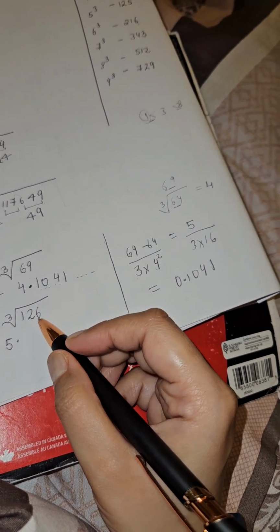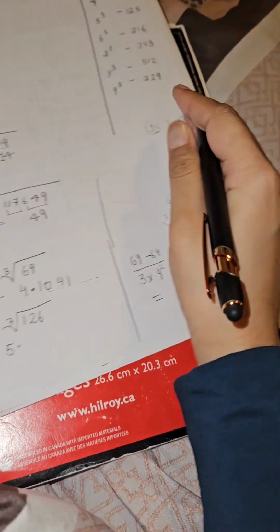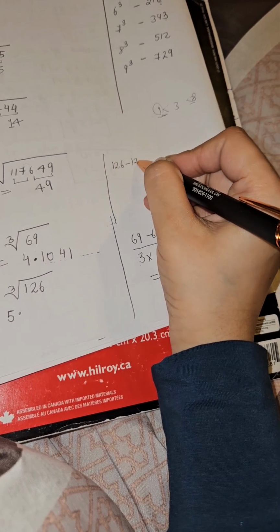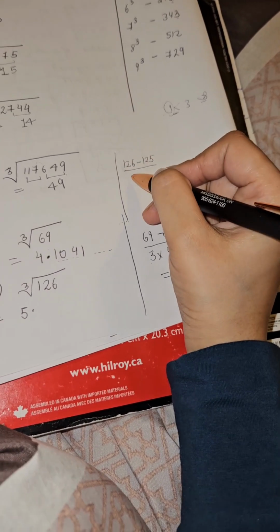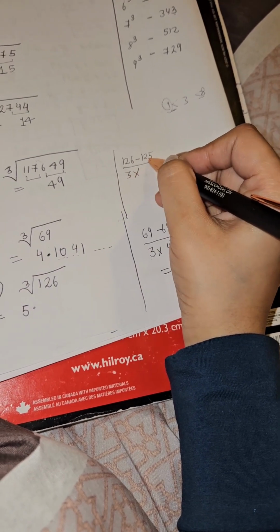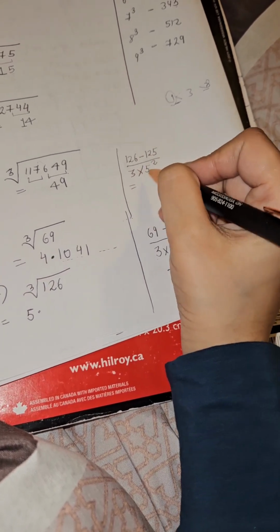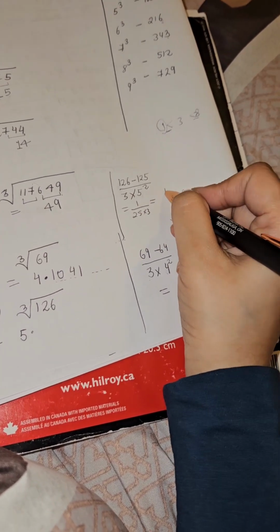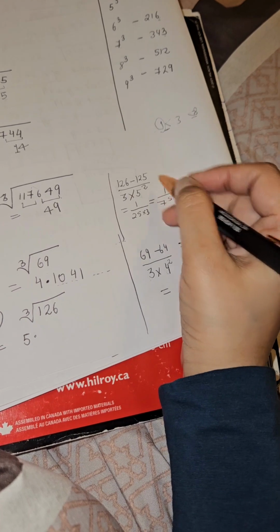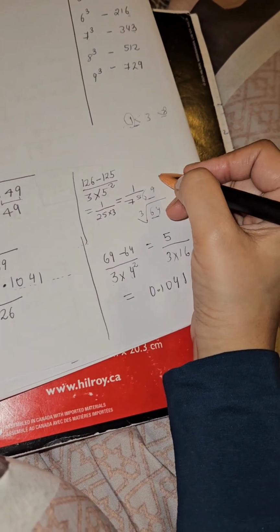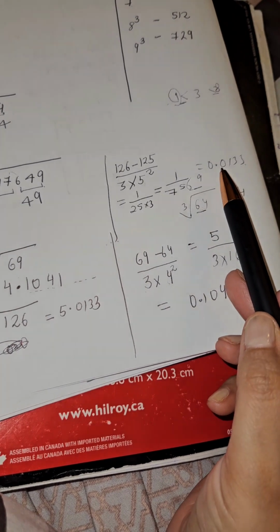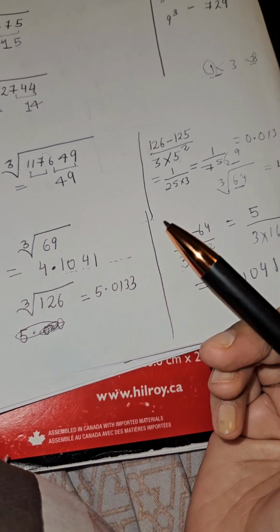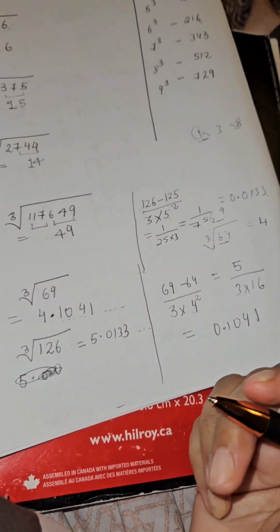In the calculation, we take the number minus the closer perfect cube, upon 3 multiplied by 5 raised to the power 2. When solving this, we get 1 upon 75, which is 0.0133. So the cube root of 126 is 5.0133. Again, it's an approximate answer. So yeah, this is the way.